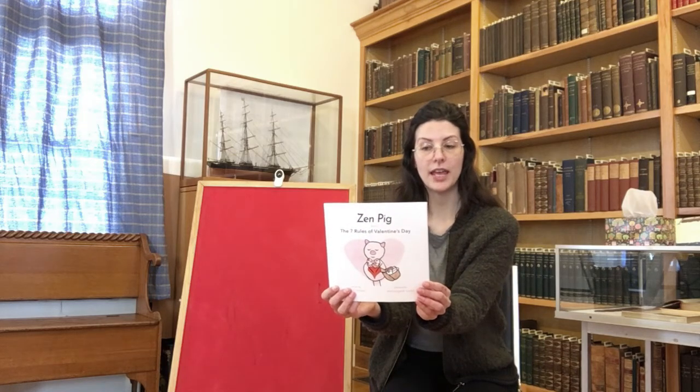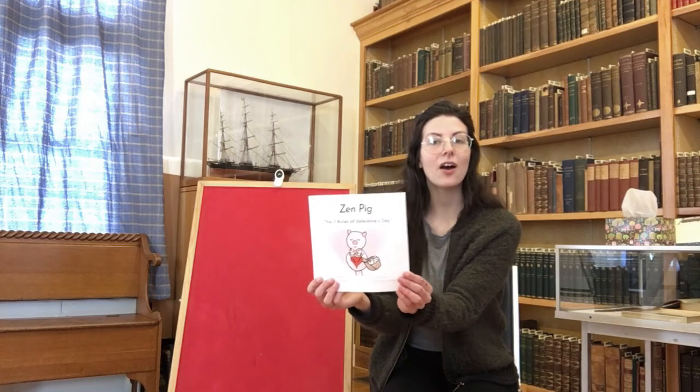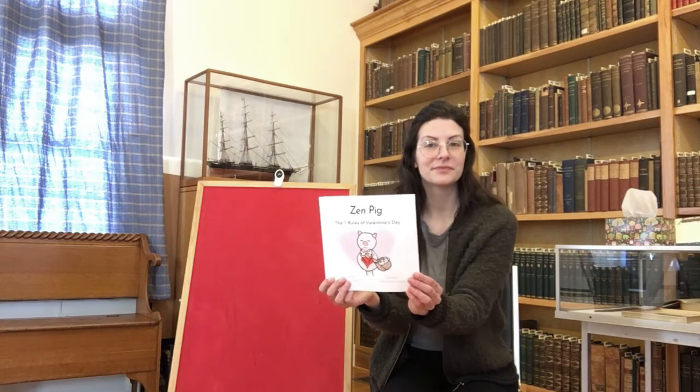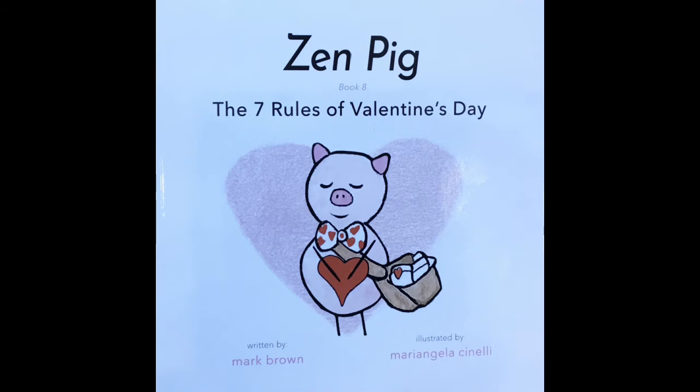It says, Zen Pig returns in Book 8 to share the 7 rules of Valentine's Day that make any heart swell.